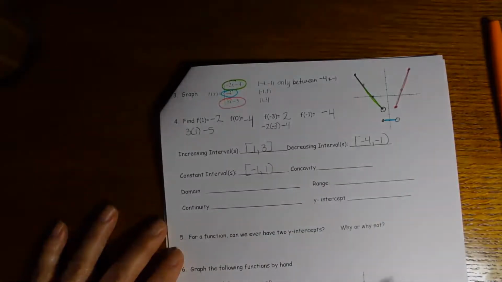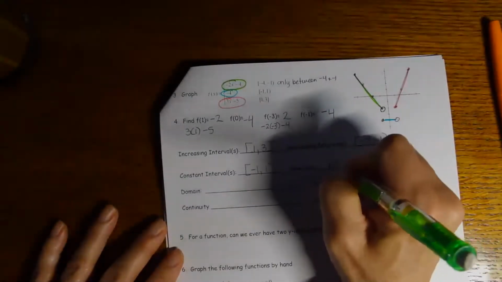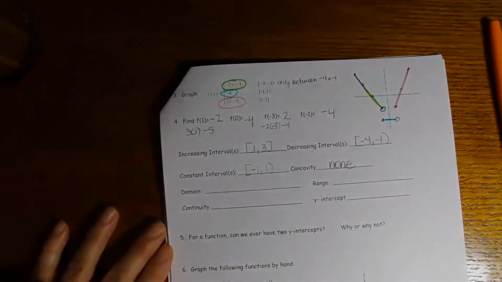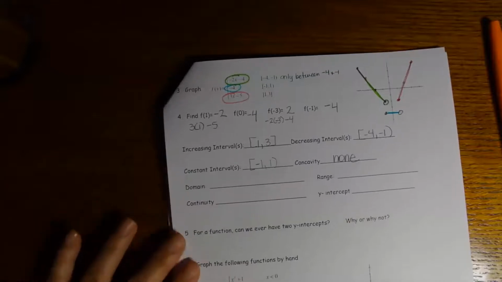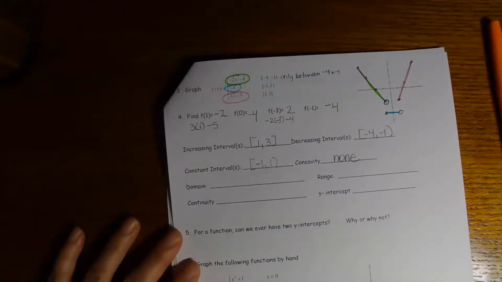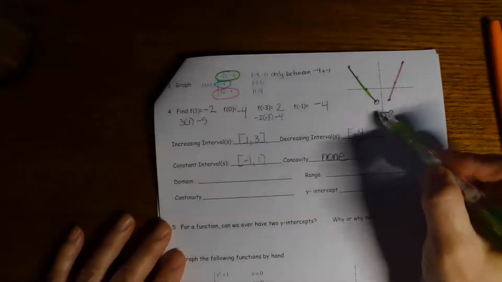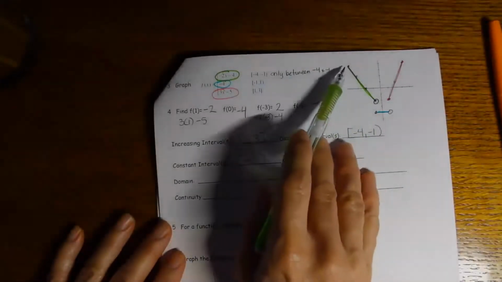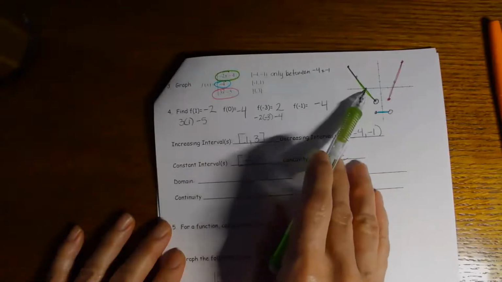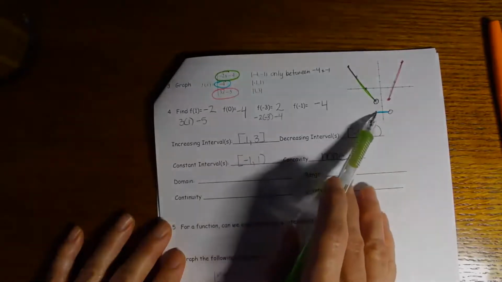Concavity, is there any place where this is curved? Is it legal to have no concavity? Of course, right? What's the domain? Now I have to look and see. There's a gap here, but on my domain, as I come down on this green line, it's now open, but isn't that number covered by this dot?